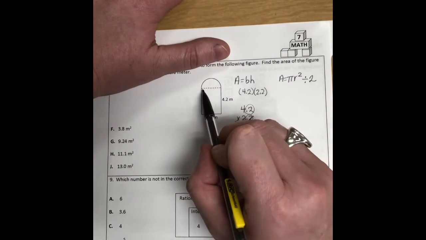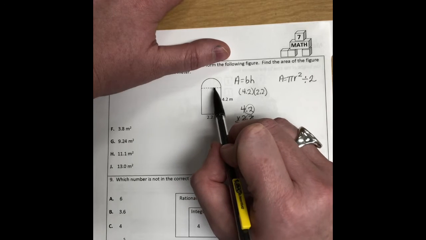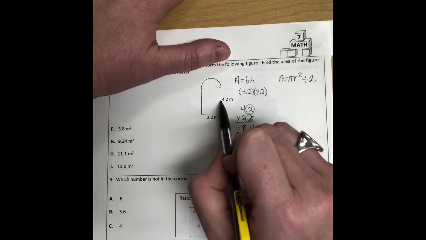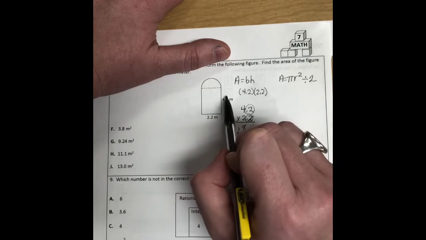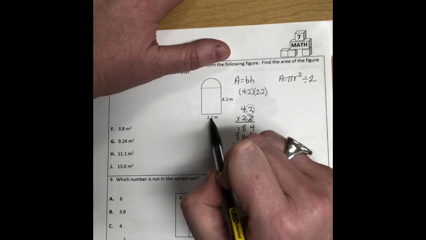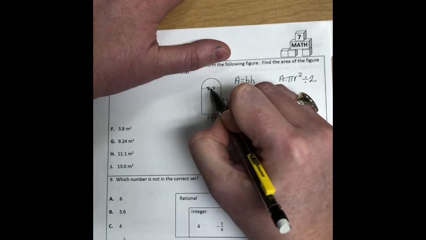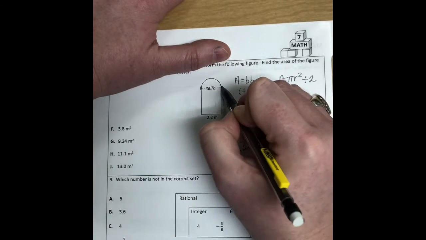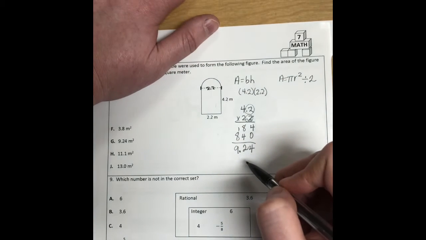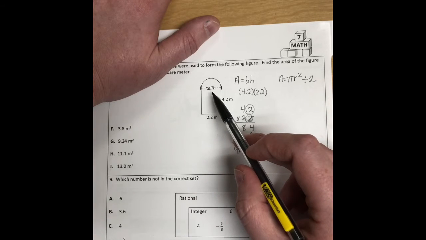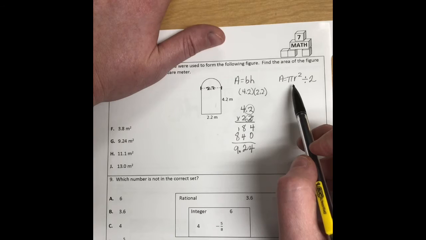Now, do you see right here that the semicircle shares that side with the rectangle? And remember, about rectangles, the opposite sides are the same. So this is 4.2 because this is 4.2. So since this is 2.2, this is 2.2. And this 2.2 goes from one side of that circle to the other. Remember what I said about if it goes from one side to the other, it's called the diameter. And I need the radius. So that means I'm going to have to divide this number by 2 to fill it in for my radius.